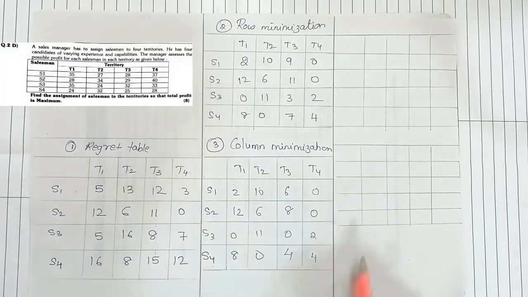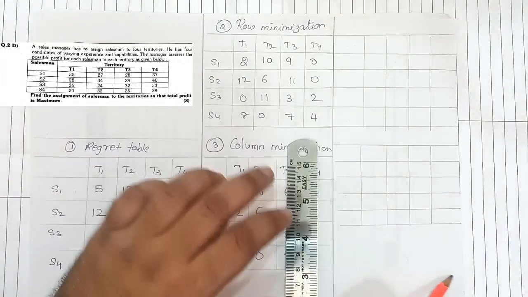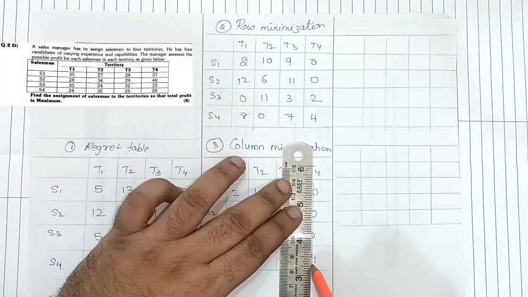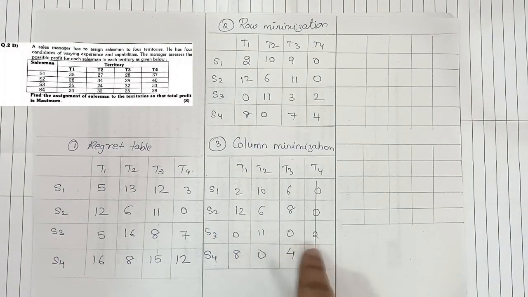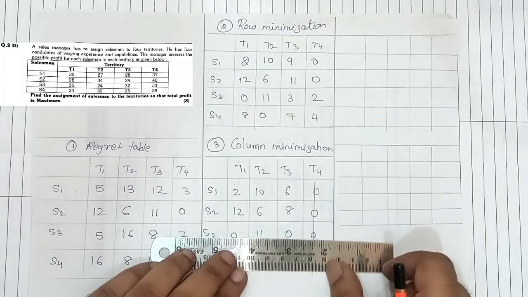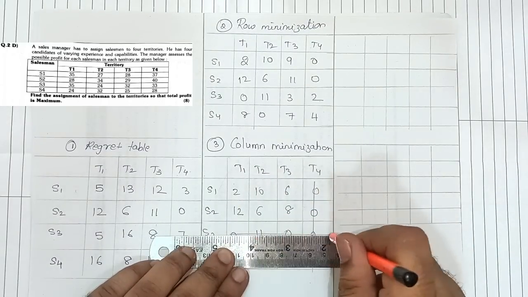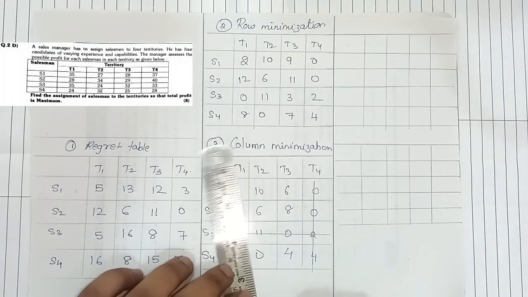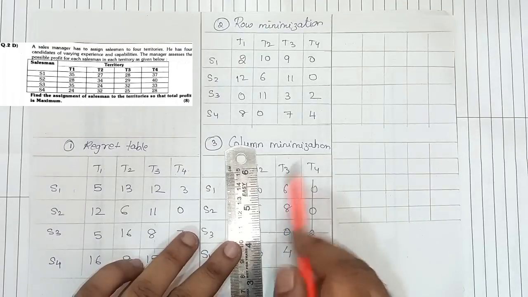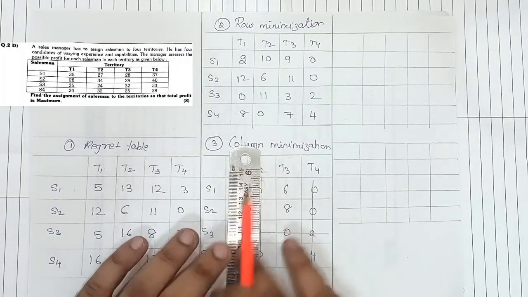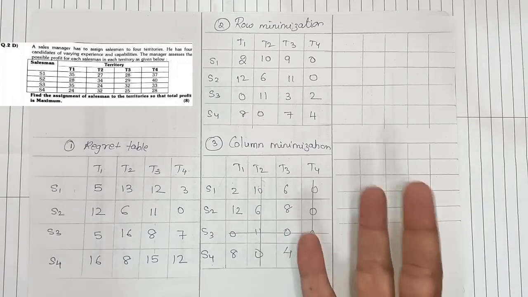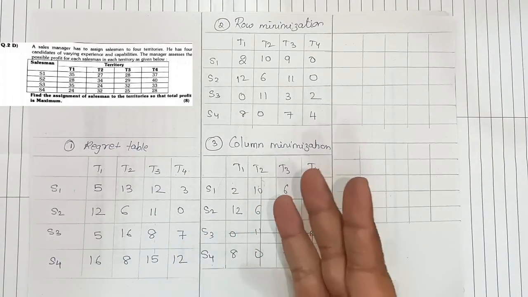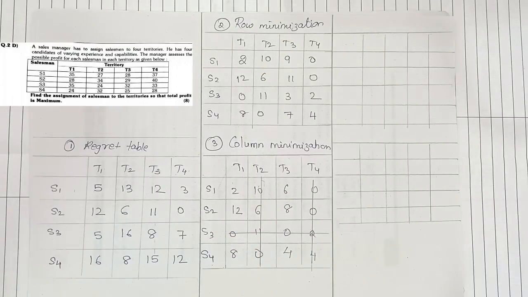So first see, I can see column wise there are 2 zeros here, crossing it out. I can see again in row wise also 2 zeros here, I can cross it out. And there's just one more individual zero available, so I will cross it out too. So now if you look here, number of lines 1 2 3, 3 lines, but the matrix size is 4 by 4, so it is not an optimal solution.